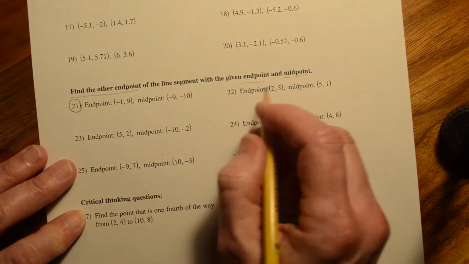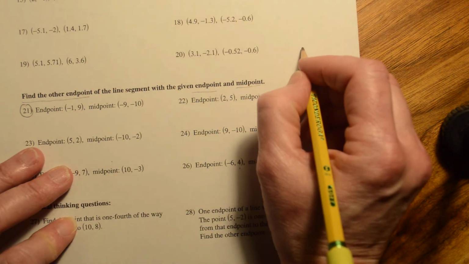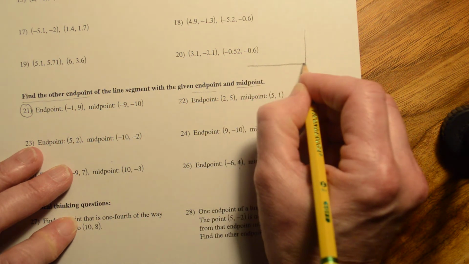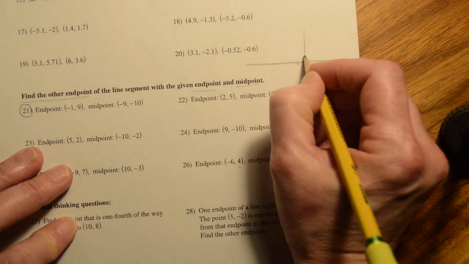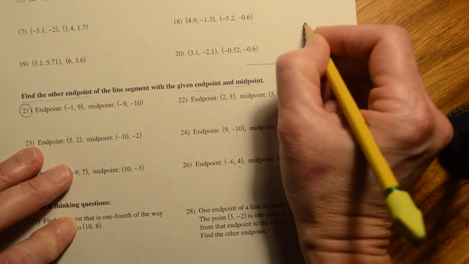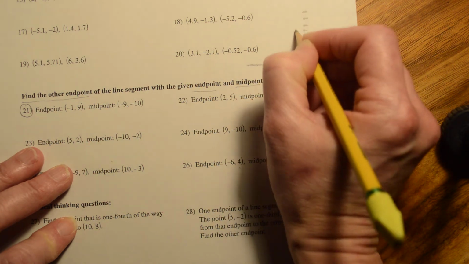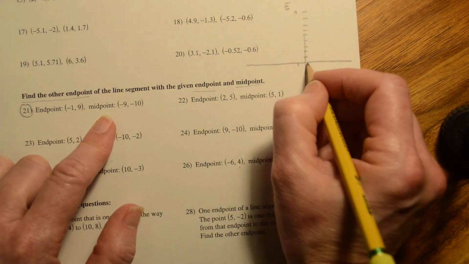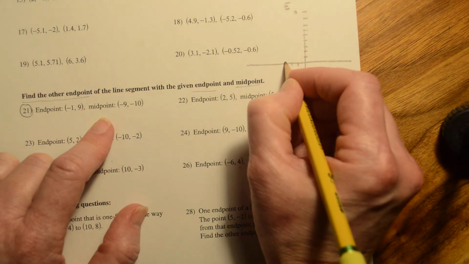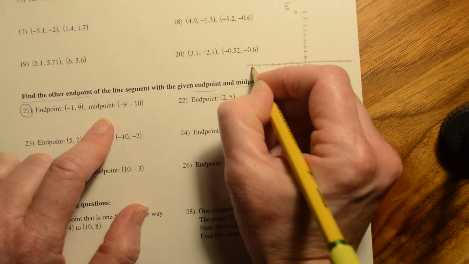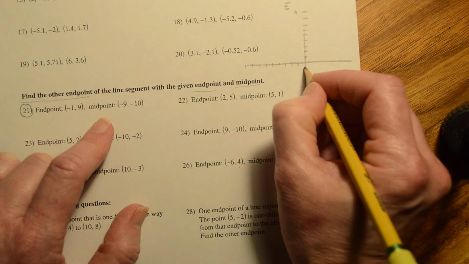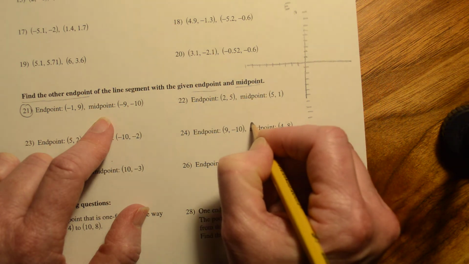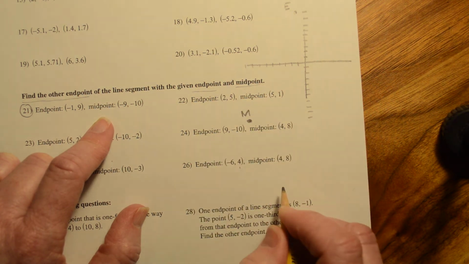So again, I'm going to sketch over here what they've given us, and I have to go quite a bit larger than the last drawing. So this is negative 1, 9. That is one endpoint, so let me call it E. And then this is the midpoint, negative 9, negative 10. That is the midpoint, right?